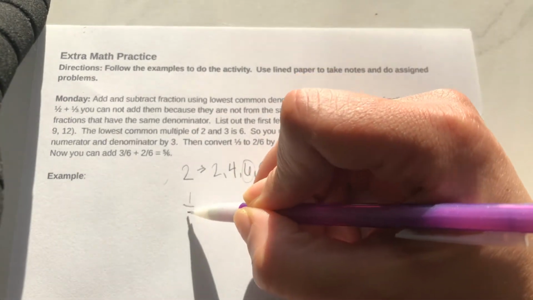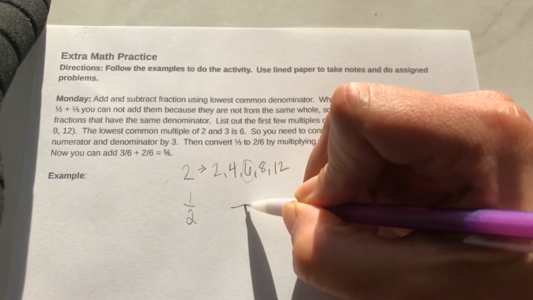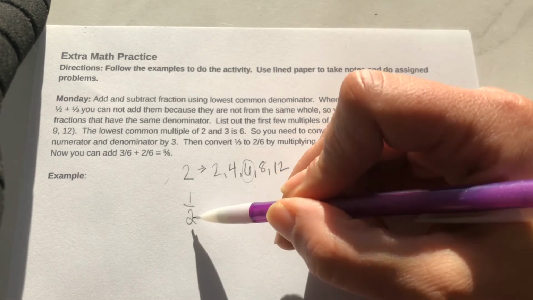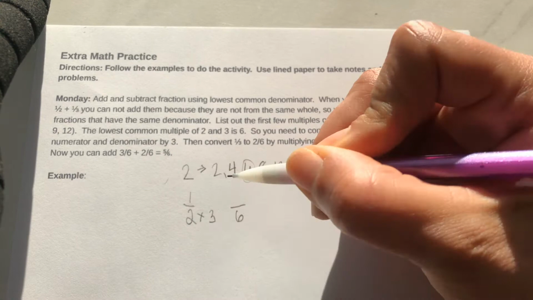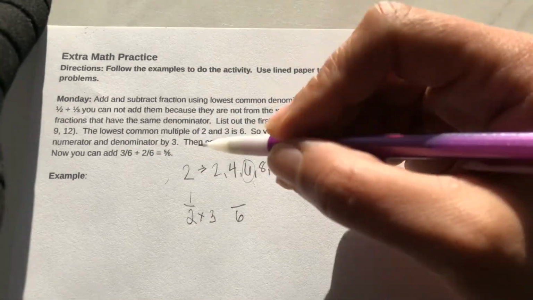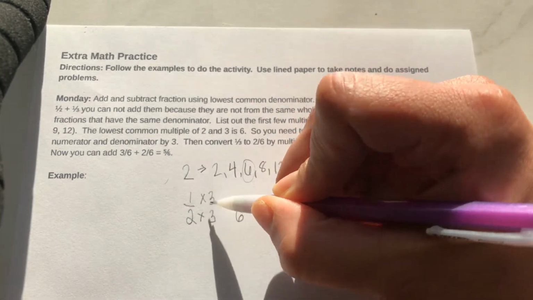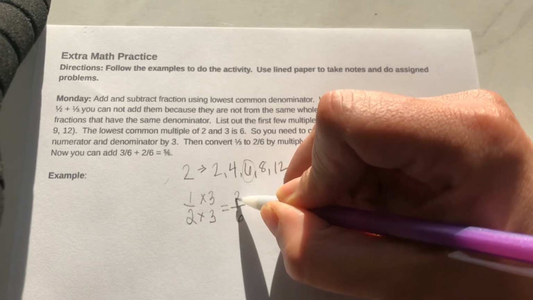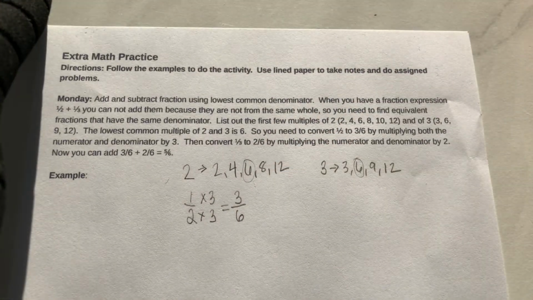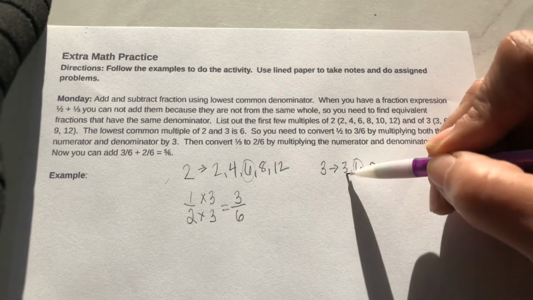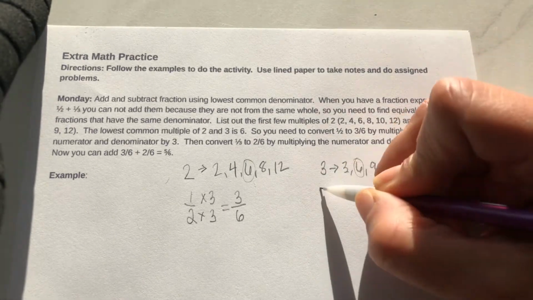So now we're gonna change 1/2 to have a denominator of 6. So to get from 2 to 6, I have to multiply 2 times 3. Well, if I do it to the denominator, I have to do it to the numerator also. So my new fraction that's equivalent to 1/2 is 3/6.